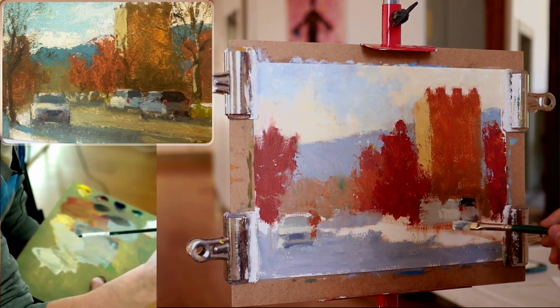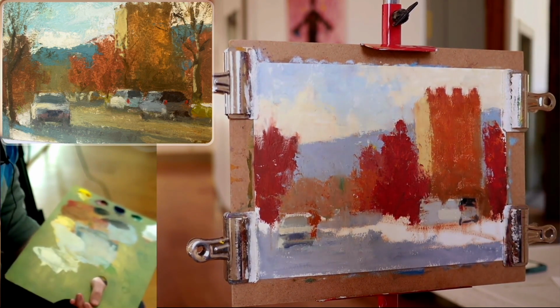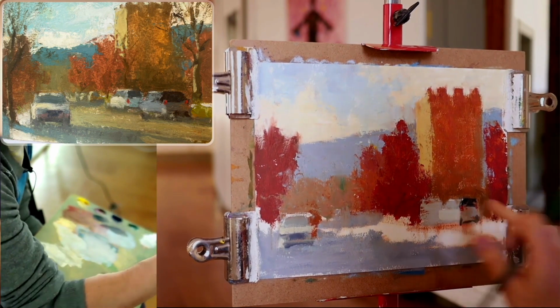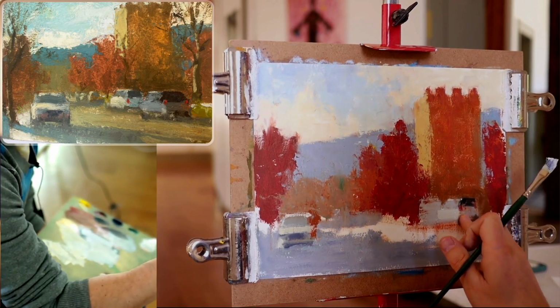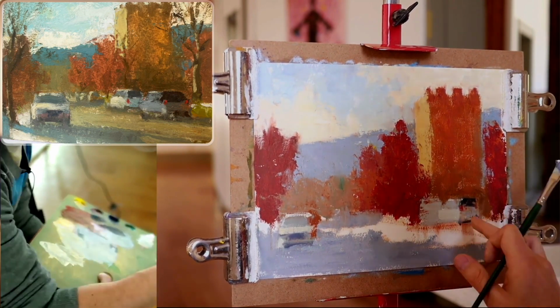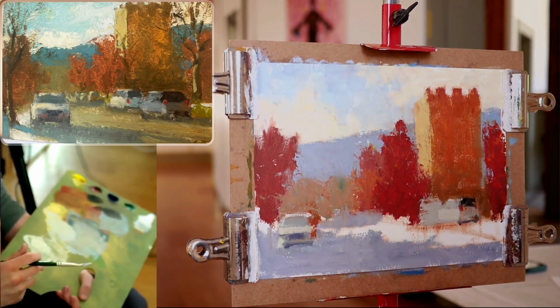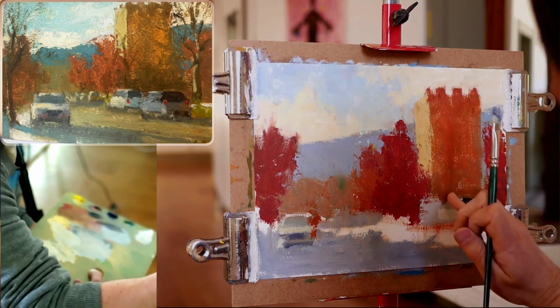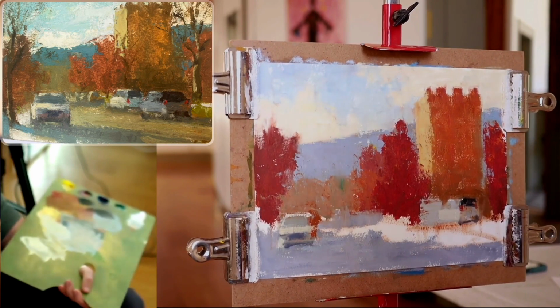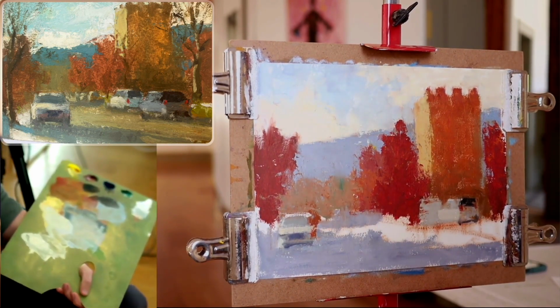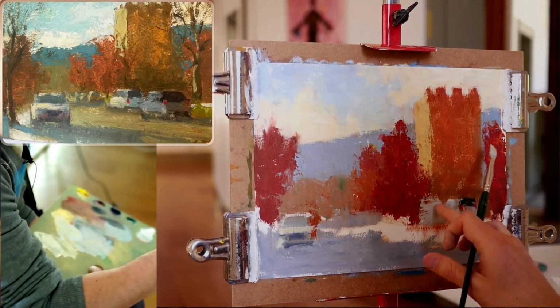So we have the front part of the car. Things kind of blend. I don't like that. I'll just take that wheel away for now. You can see how it's really starting to look like a car now. Right. And if all else fails, just kind of blur it away.